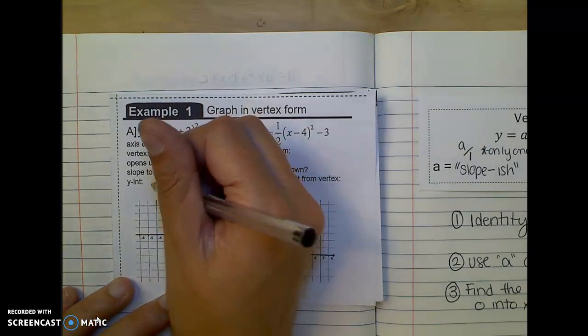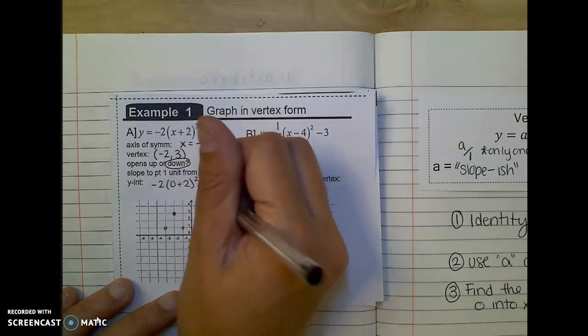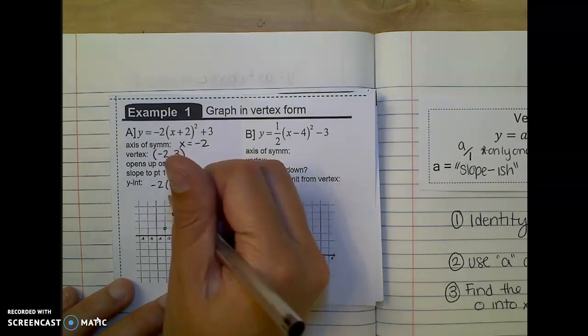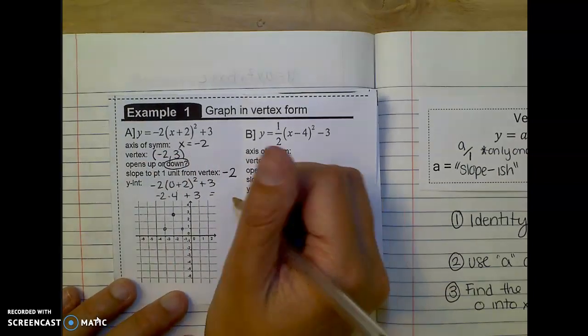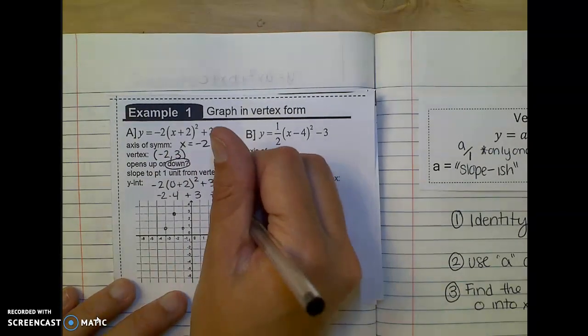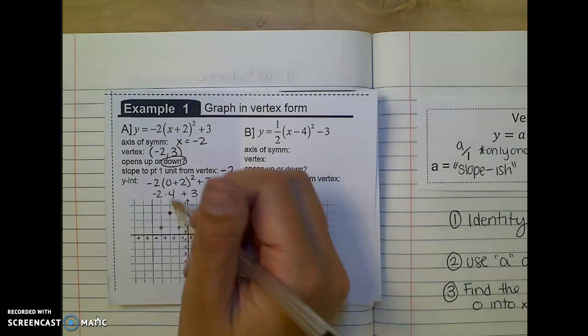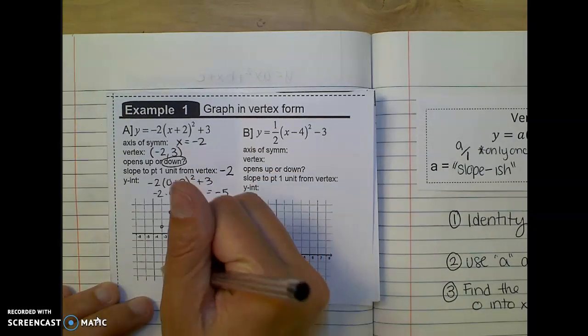So if I think about plugging 0 in to get my y-intercept, I would have 2 squared is 4 times negative 2 plus 3 is going to give me negative 5, which makes sense down here. And then, because I have that line of symmetry, I can get another point because I can plop it over on the other side.